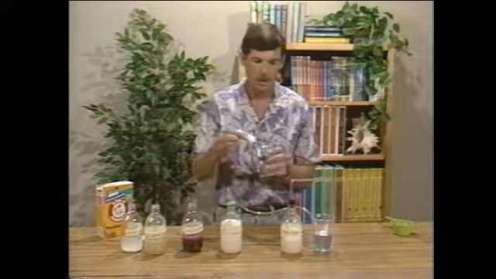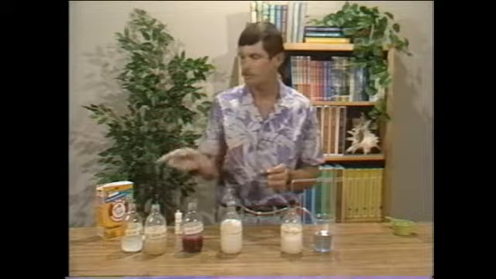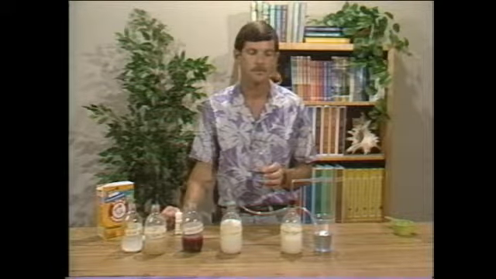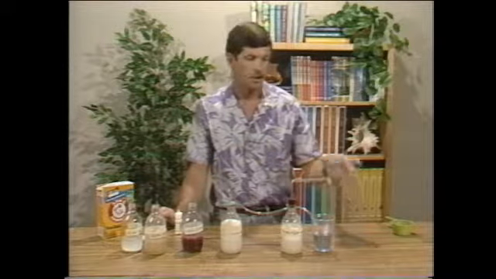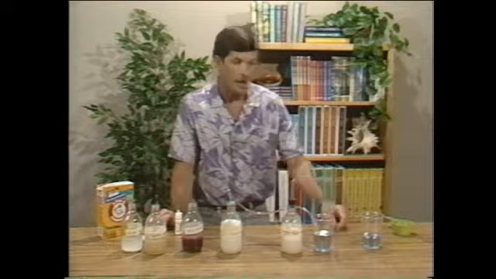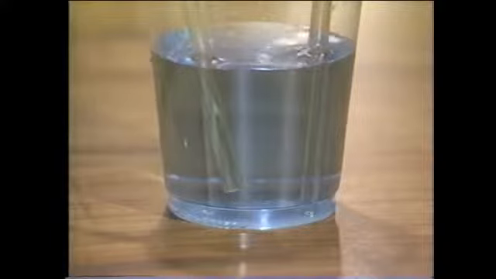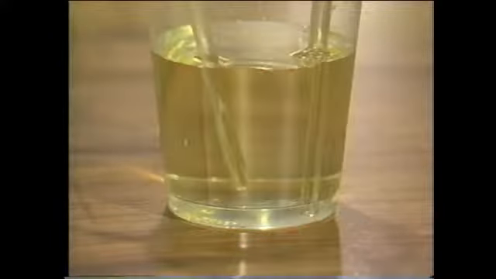To make this experiment more exciting, instead of using just colored water here, we'll use a chemical called bromothymol blue. It's an acid-base indicator, and when mixed with tap water, it turns the tap water blue. This means that your tap water is a little bit on the basic side. If it happens to turn it yellow, throw in a pinch of baking soda to make it turn blue. Then we want to bubble the carbon dioxide through the bromothymol blue water. After a while, the carbon dioxide combines with the water and forms a mild acid and changes the color of this water from blue to green and then to yellow.